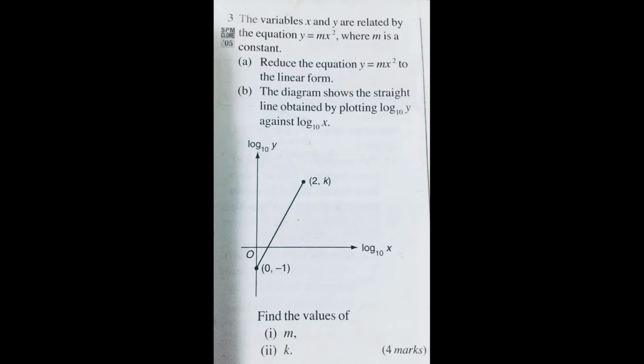Alright, let me read the question now. The variables x and y are related by the equation y equals mx square, where m is a constant. Reduce the equation y equals mx square to the linear form. Okay, that is for the question part A.